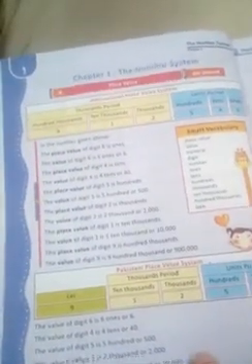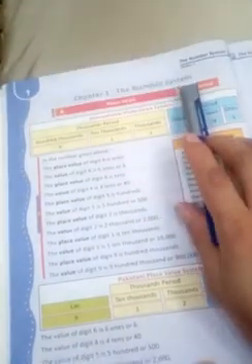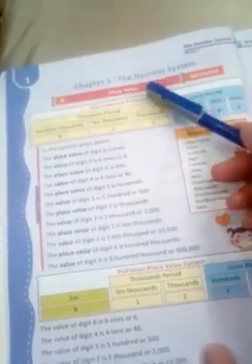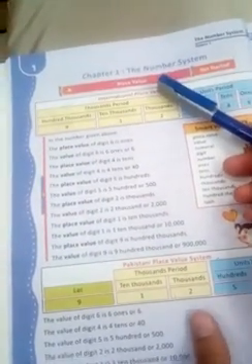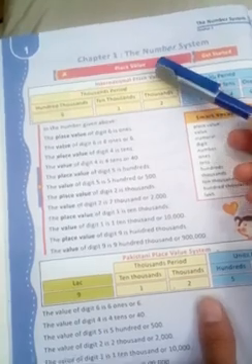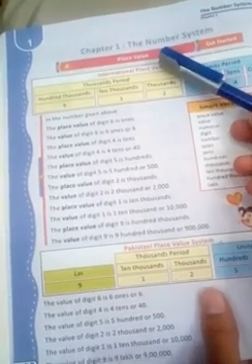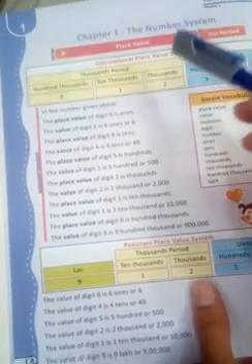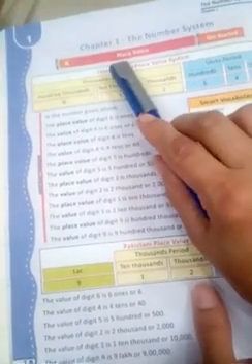This is from chapter number 1, which is on page 1. Chapter 1, the number system. Our subtopic is the place value. Place value means to put a digit according to its value on its proper place.